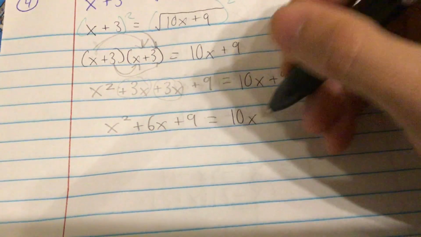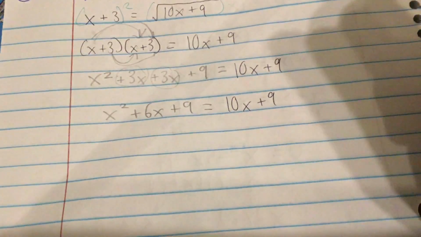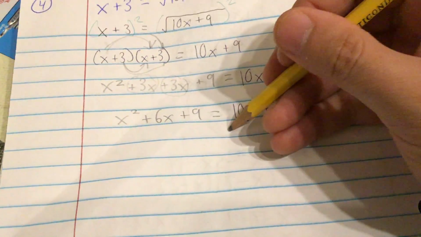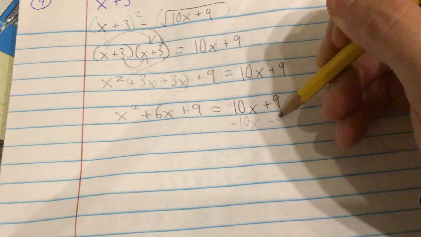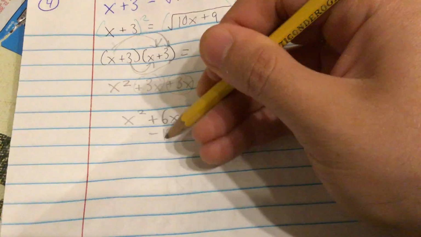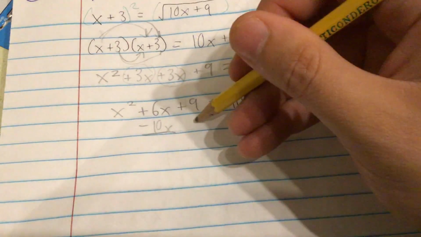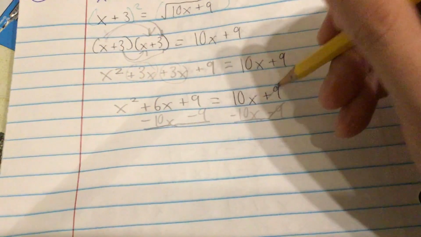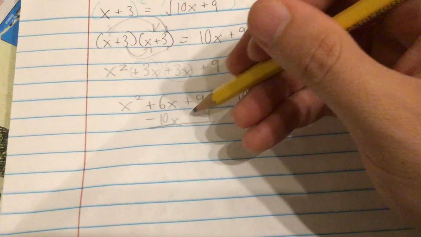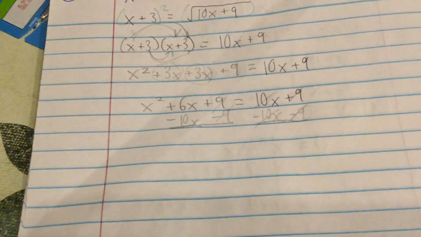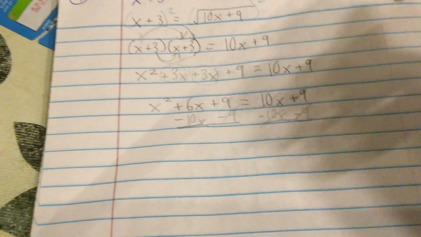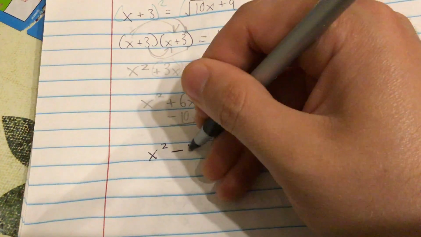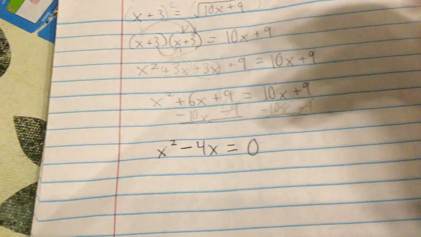Now I want to get the quadratic trinomial equal to 0. So what I'm going to do is subtract 10x from both sides, but also I'm going to subtract 9 from both sides. Oh, this is going to be nice. So the 9's cancel out, the 10x cancels out, but also the 9's cancel out here, leaving me with x squared minus 4x is equal to 0.